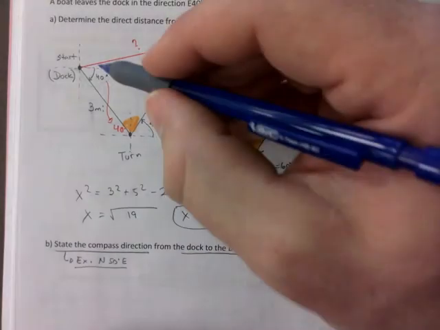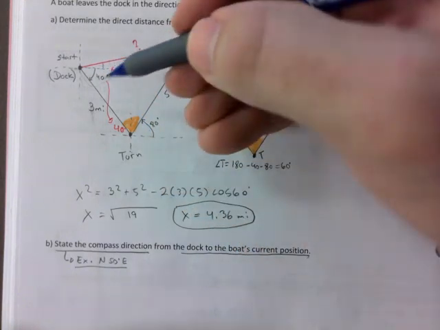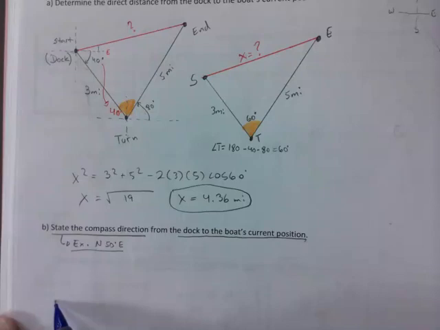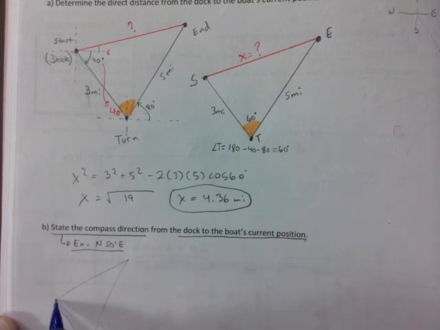And so the answer is you want to know this chunk right here. So I'm going to copy this over. I'm not going to use a ruler on this one. Remember, this was our east line. We know that this is 40. We want to know this.